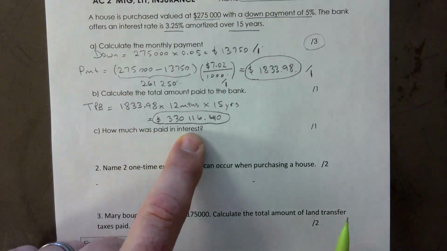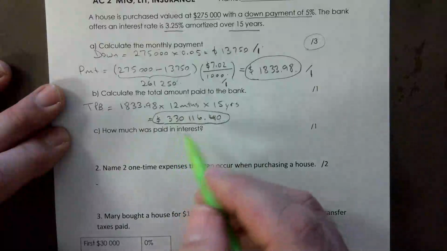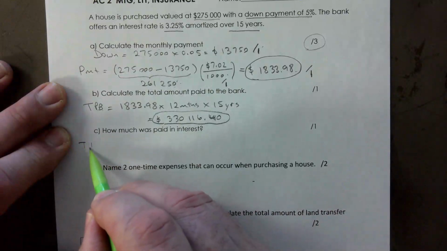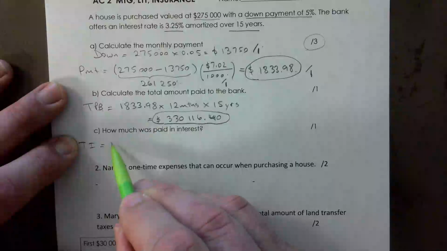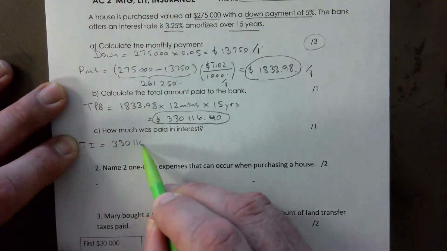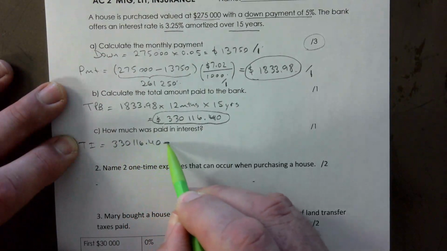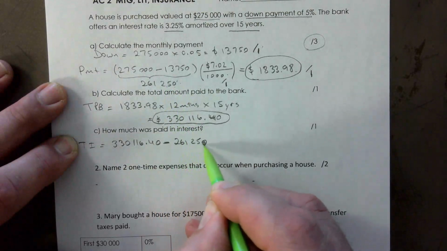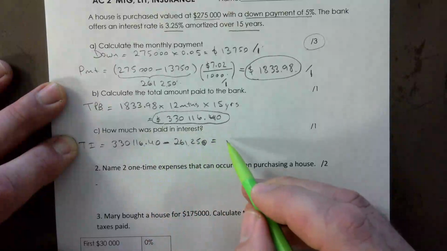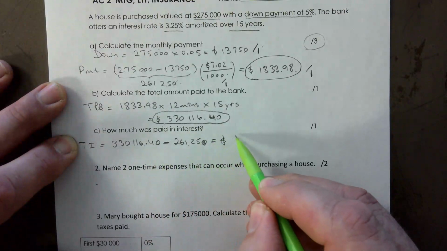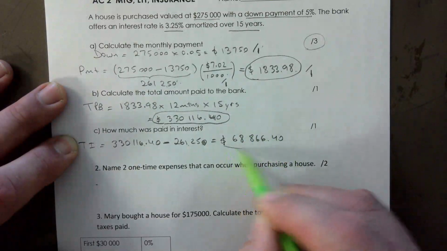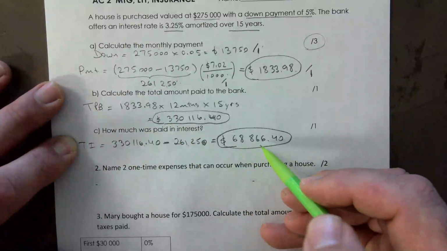How much was paid in interest? So that's total interest, by the way. That's not the first month worth of interest. It's total interest. So total interest is what we paid the bank minus the mortgage, right? The 261,250. So you subtract those two, and that gives you 68,866.40. That's the total interest.